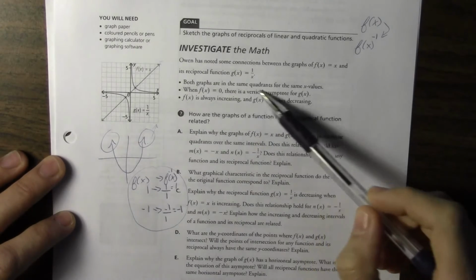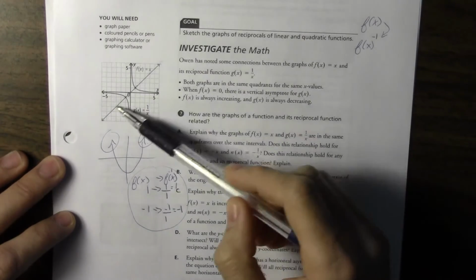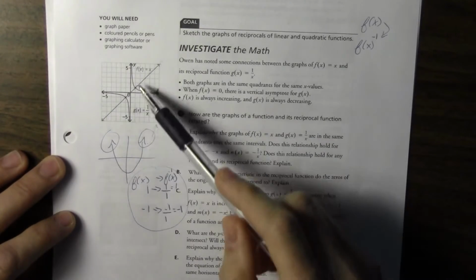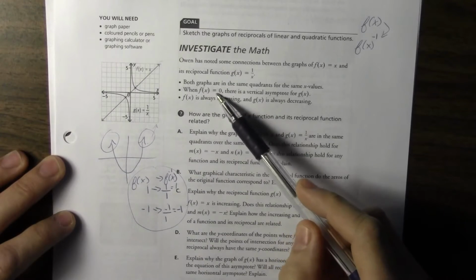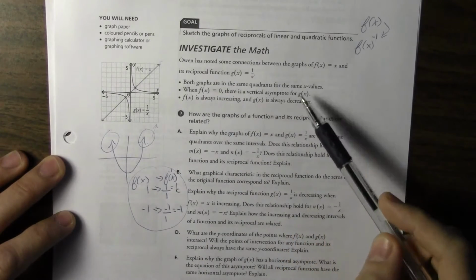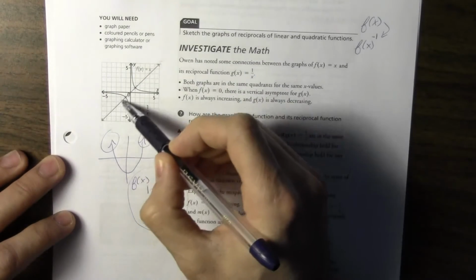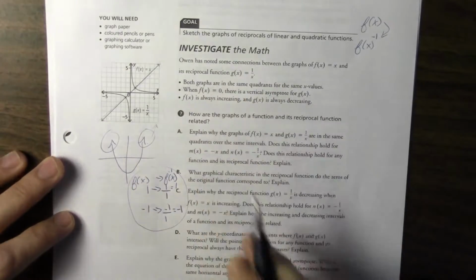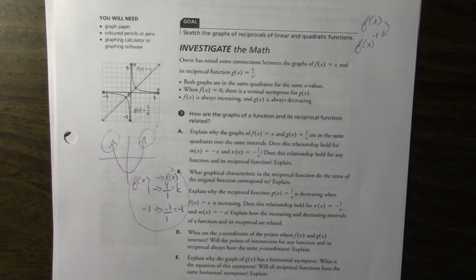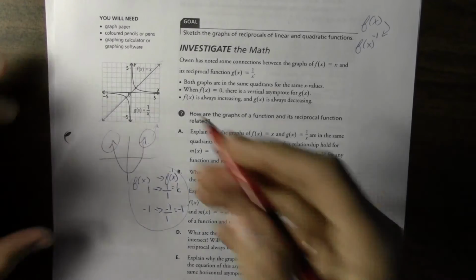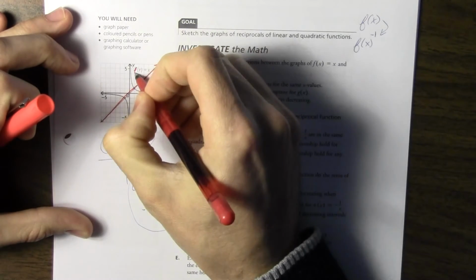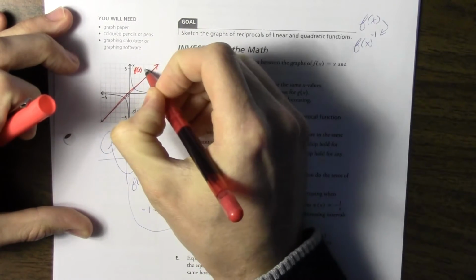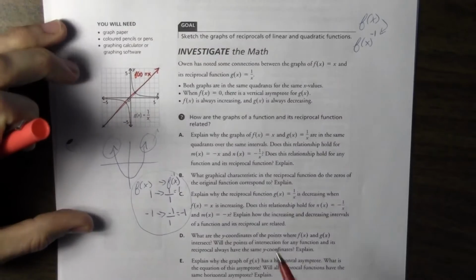Okay, both graphs are in the same quadrants for the same x values, so that's a really elementary observation. They happen to be in the same quadrants. Okay, fine. When f(x) equals 0, there's a vertical asymptote at g(x). So here's f(x), right here in blue. Actually, let's color that red. Okay, there's our f(x).